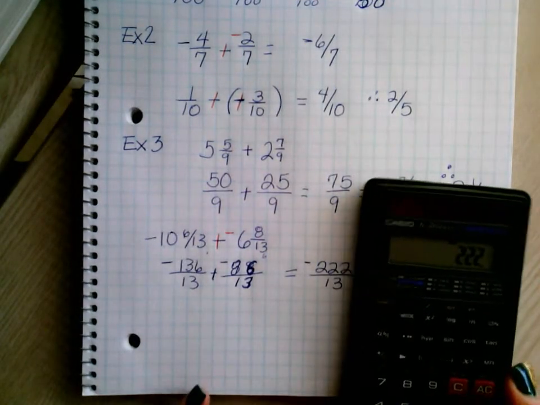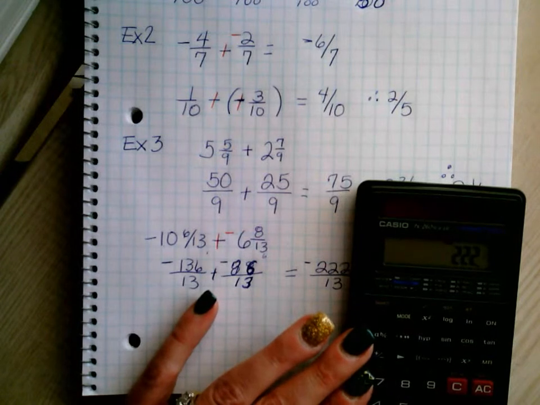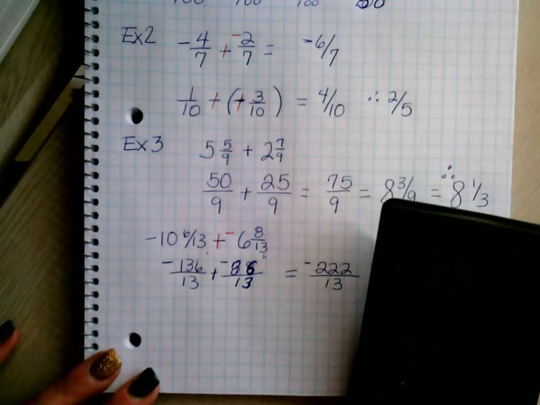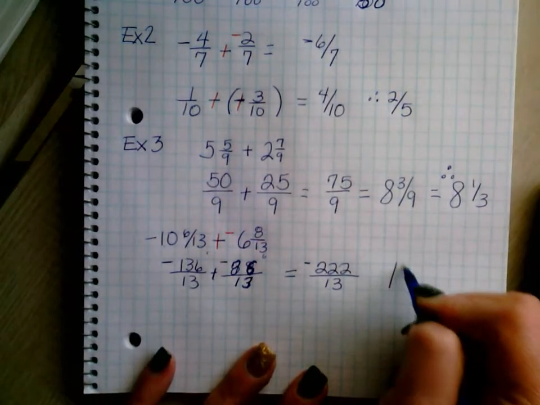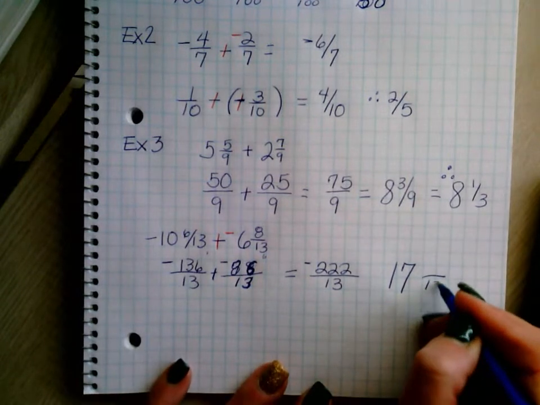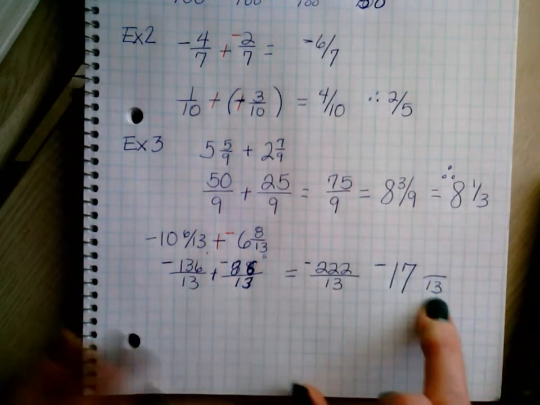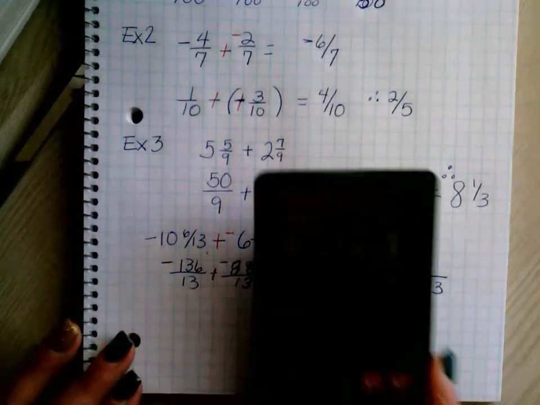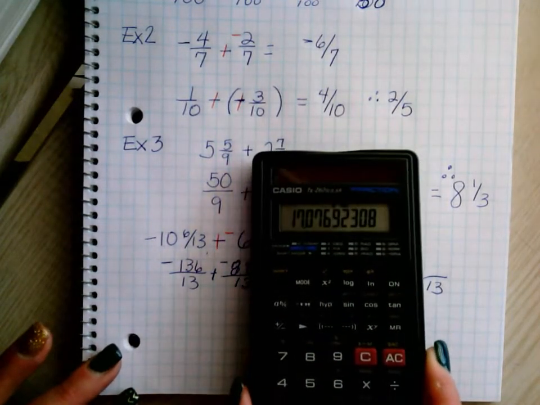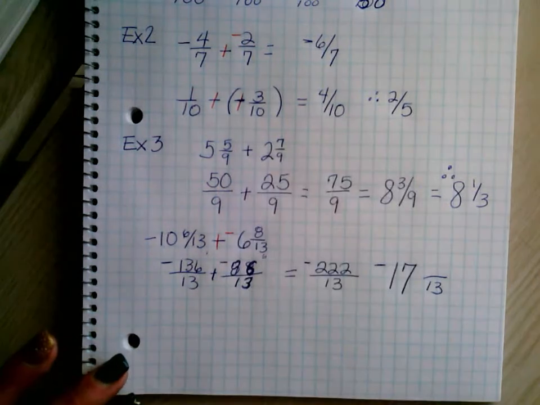So 222 divided by 13 is going to give us 17 and a long decimal. So 17 and what? Okay? To find out how many 13s are left, multiply 17 by 13, because your calculator is going to give you this big honking decimal. And that's not what we want. We want the fraction. All right?